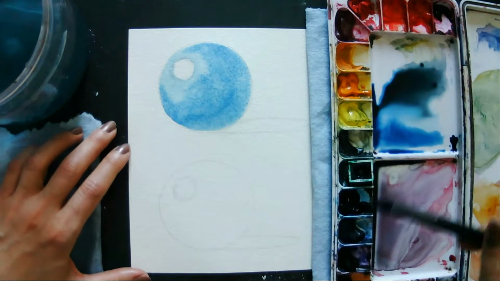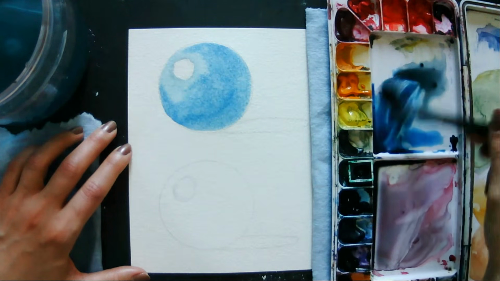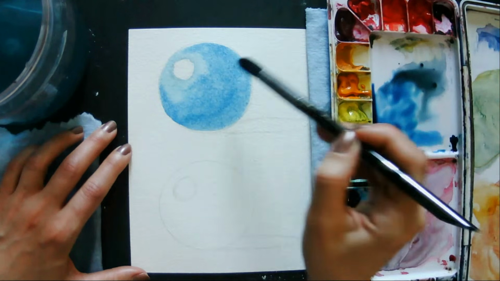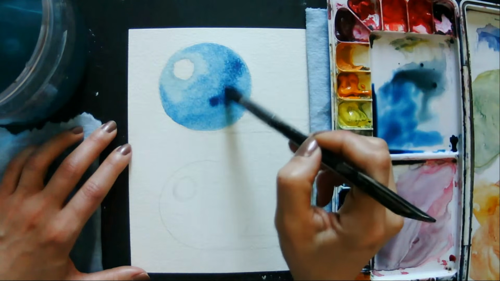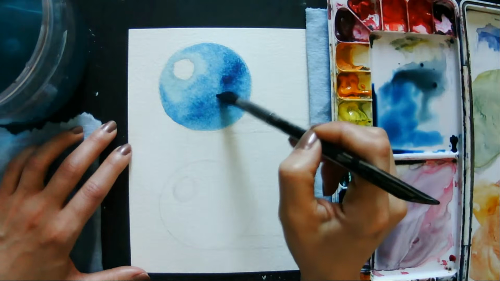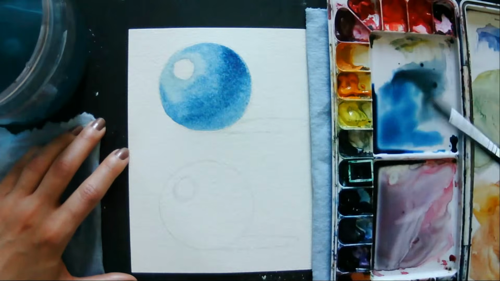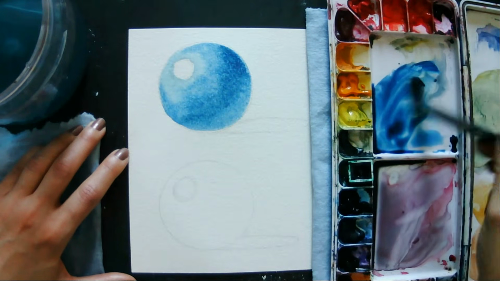So now I'm going to take some Prussian Blue with a little bit of the Payne's Gray added in. Just a bit, not too much. You can test your color if you need to. But once again, visualizing the terminator and the band. My paper is very, very wet right now, by the way. I don't have a lot of control because my paper is so wet.